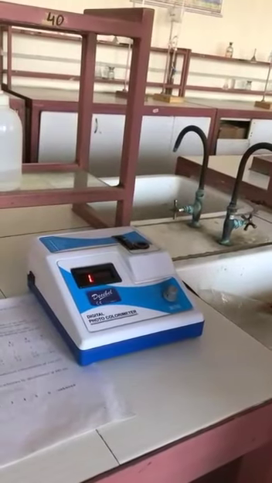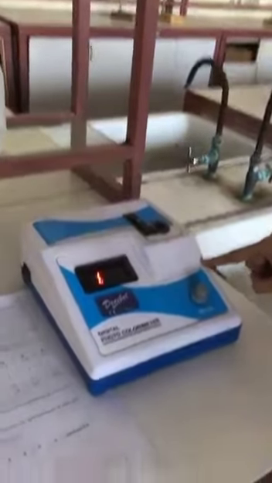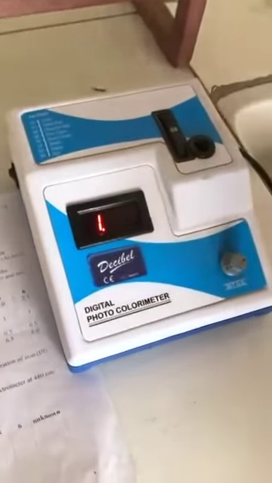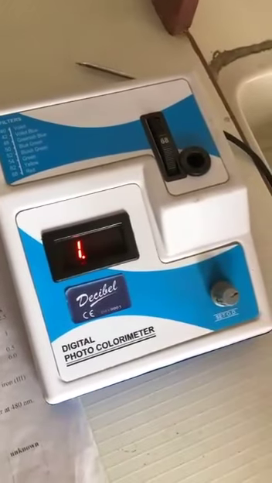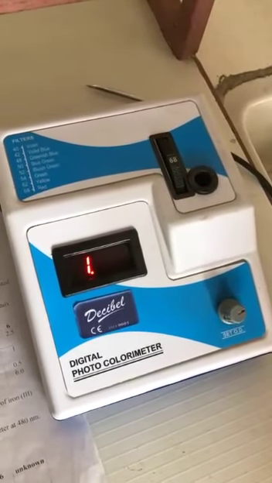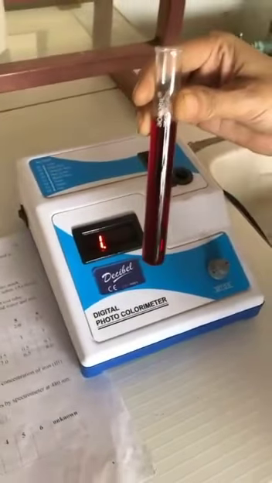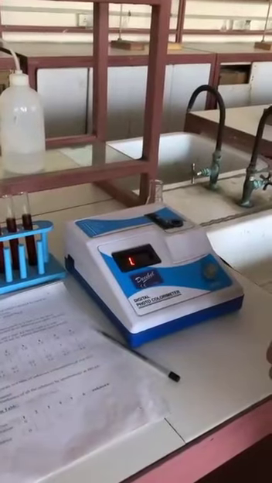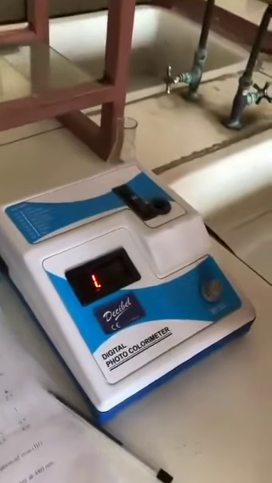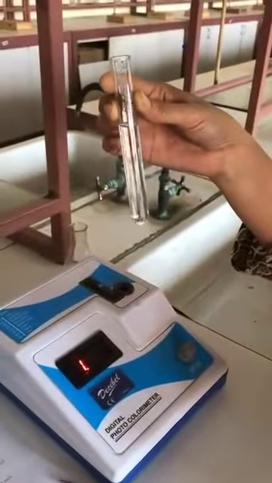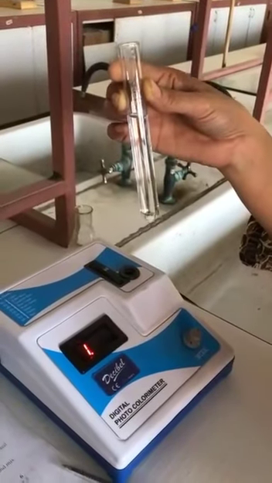We are going to find out the absorbance of all 6 test tubes with the help of a colorimeter. This is the colorimeter. In this, first of all, we have to select the filter. The filter is selected on the basis of the color. As in the given test tube, the color is red, so we have to select the complementary color. First of all, we have to calibrate the colorimeter with the help of this test tube, because in this test tube there is no color because there is no iron sample.